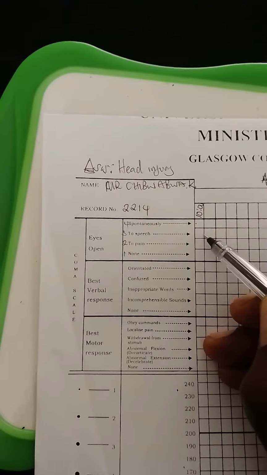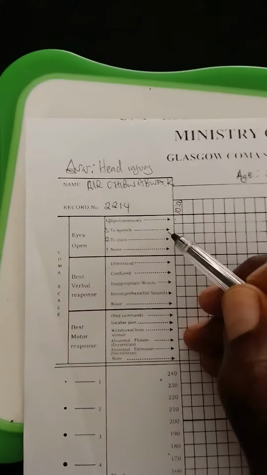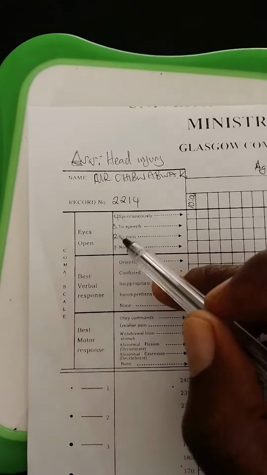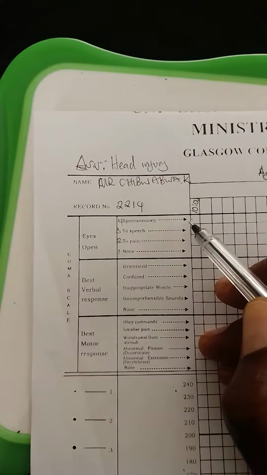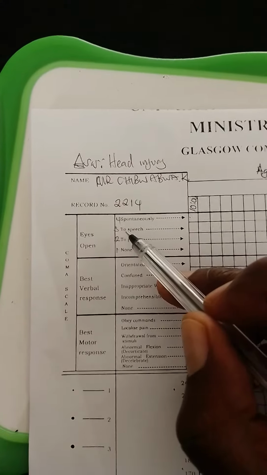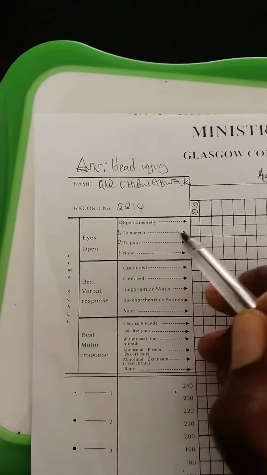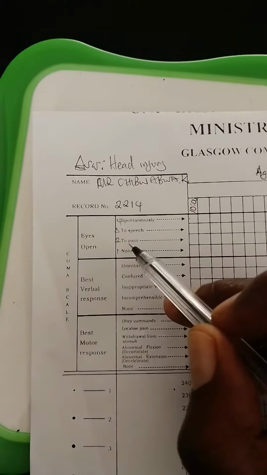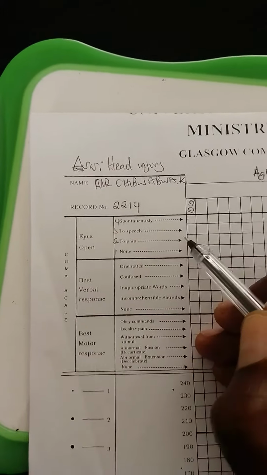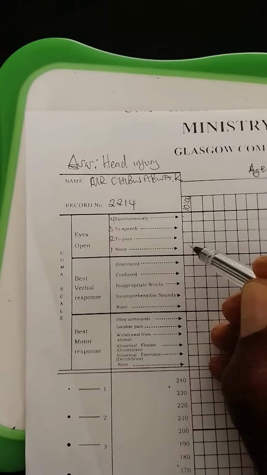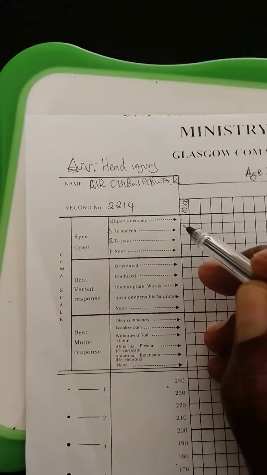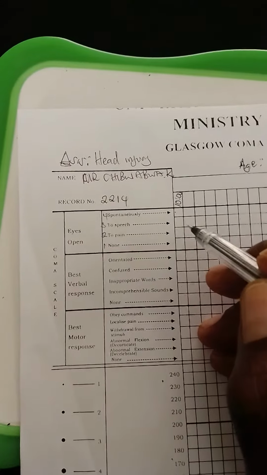So I'll just tick. If, for example, I enter the room again, he doesn't open his eyes spontaneously, then he also doesn't open his eyes when I call him, and he doesn't open his eyes when I pinch him, I have to score a 1, meaning I have to tick there. So I have to tick only once, according to the patient's response.